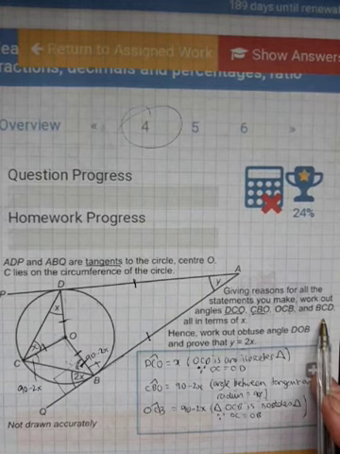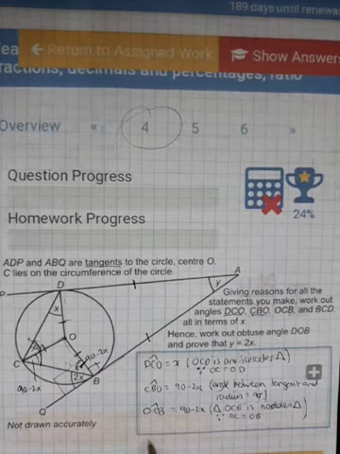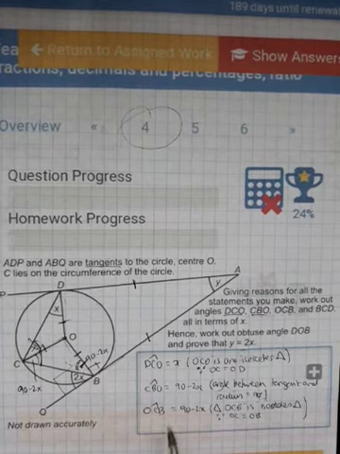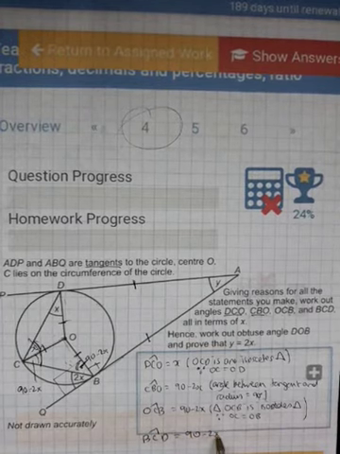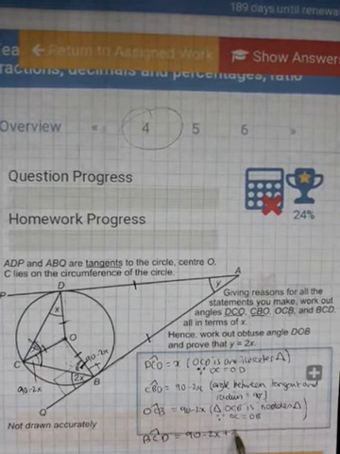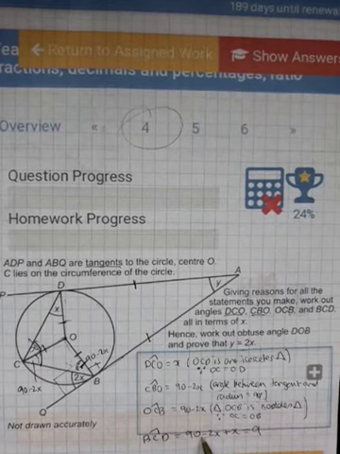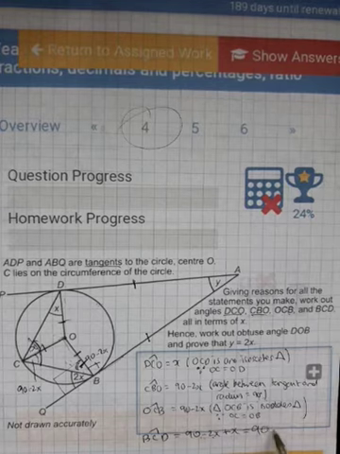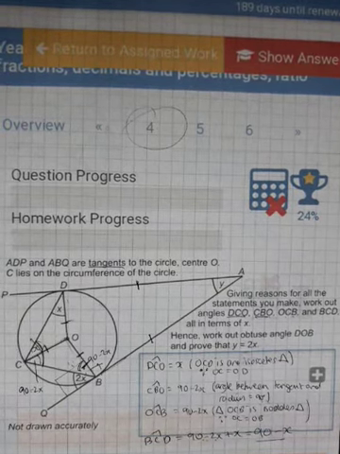BCD. So BCD must be the whole of this angle here then. So BCD is just those two added together. So BCD is equal to 90 minus 2x plus x. That's just a bit of algebra, isn't it? 90, negative 2x plus x is minus x. Okay, so we've got BCD.